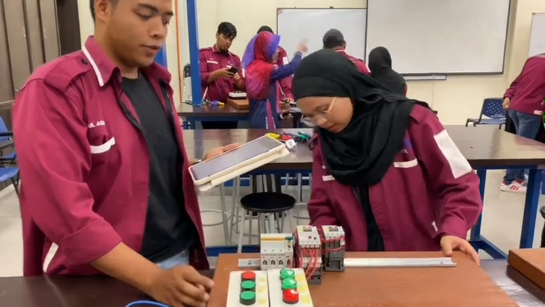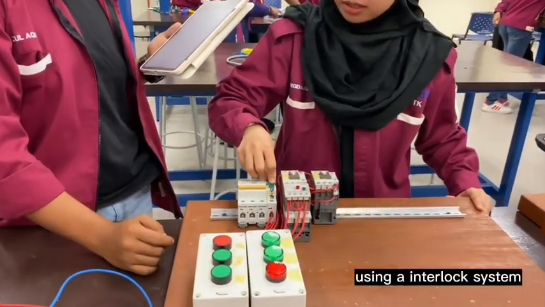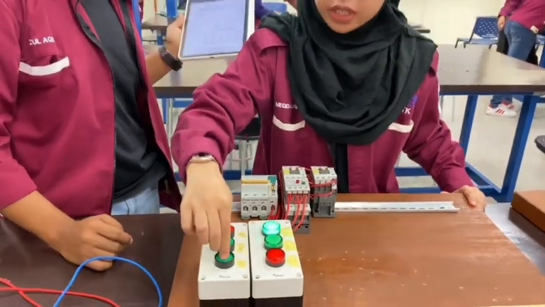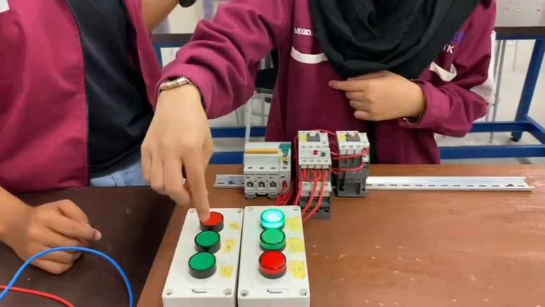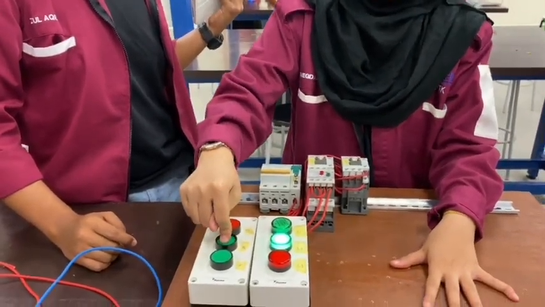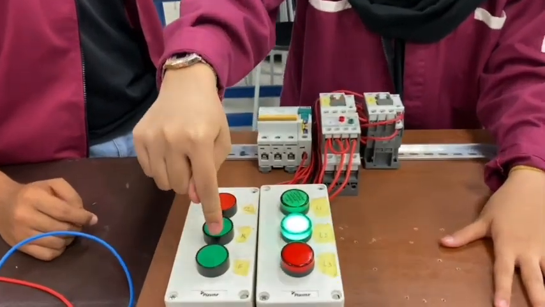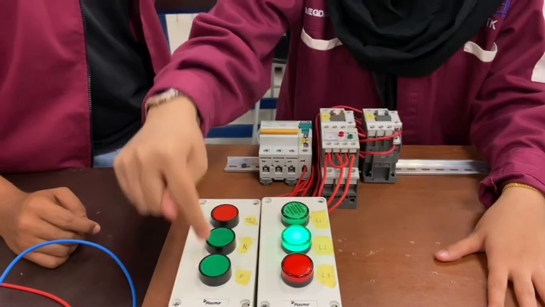Demo on dulu. Sekarang ia forward on. Kita tak boleh tekan reverse punya button, tapi kena offkan dulu baru boleh tekan reverse. Push button reverse, lepas tu tak boleh tekan forward sebab dia terlock.